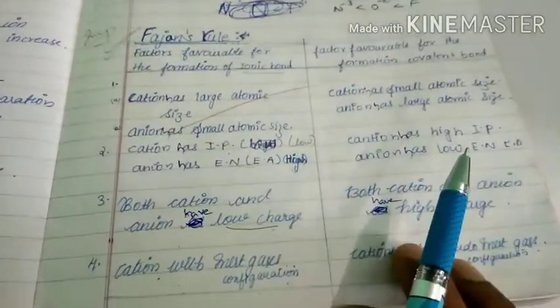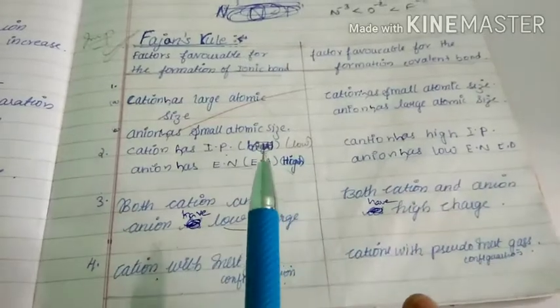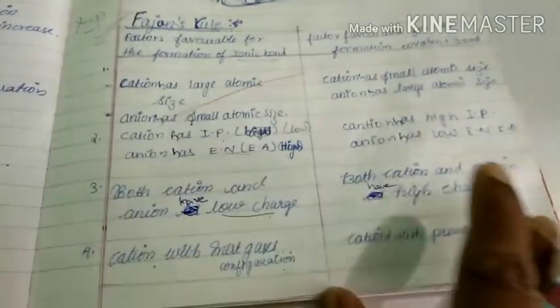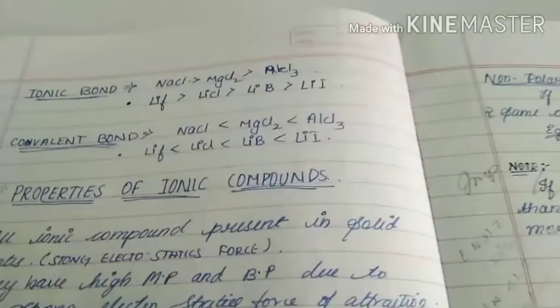So these are Fajans rules. Next, here some examples are there.